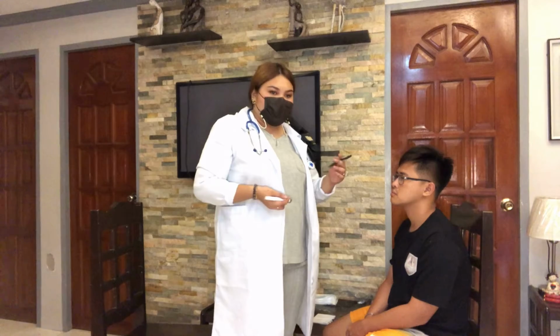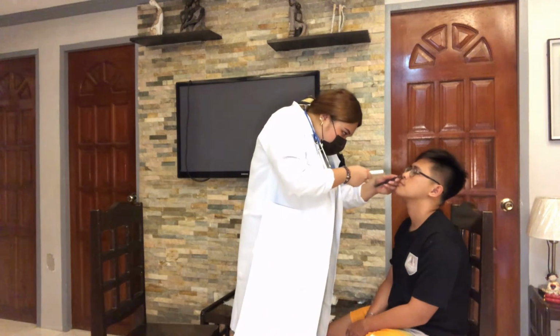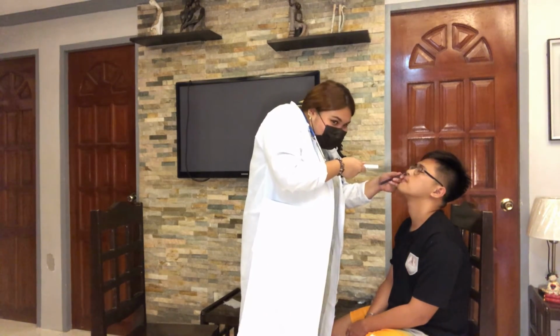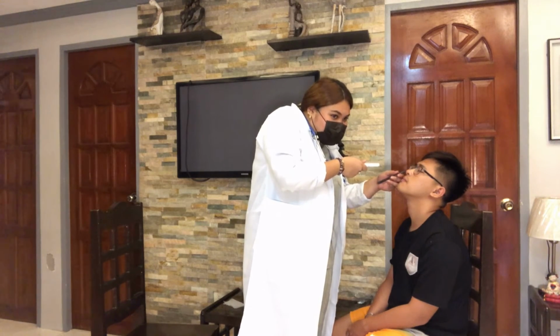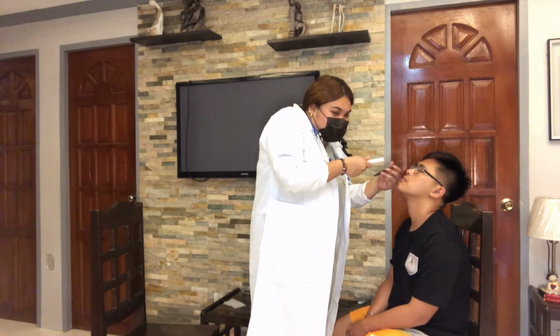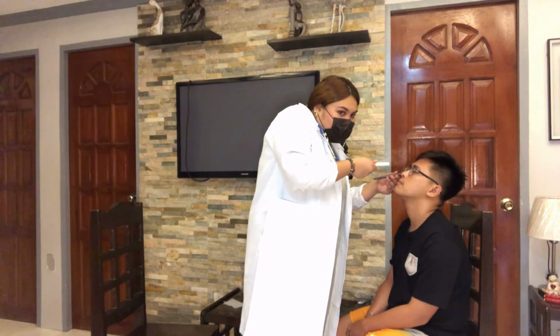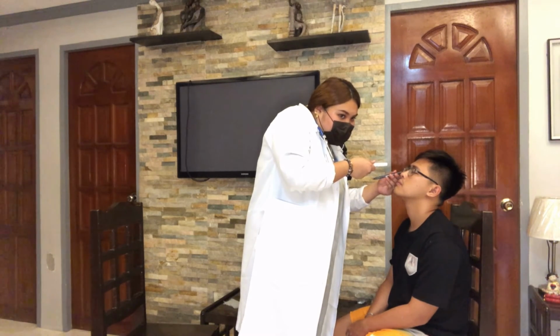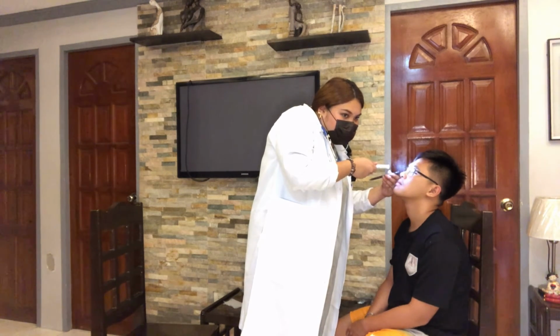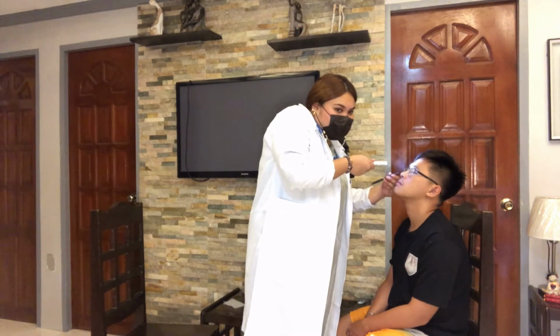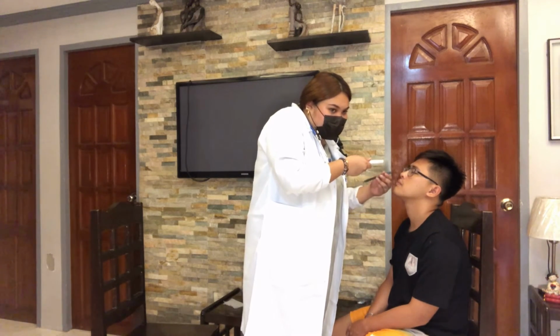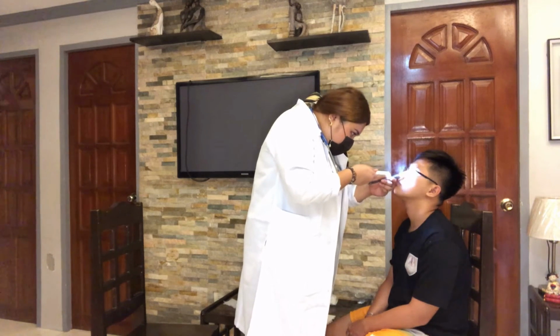Then we're going to be placing now our nasal speculum gently. The nasal speculum should be placed gently to prevent any pressure. And then we will hold the hand position, then hold the light accordingly for guidance and for determining any pressure. Then we will also inspect the integrity of the position of the nasal speculum on each of the nostrils.